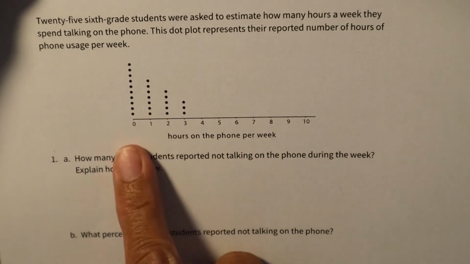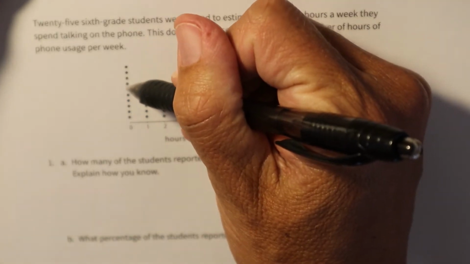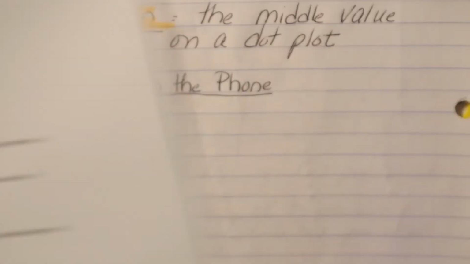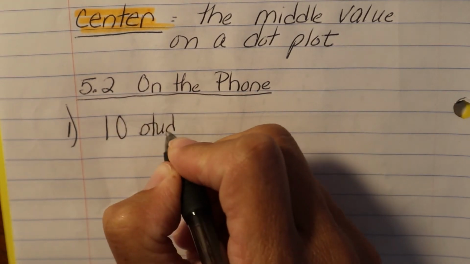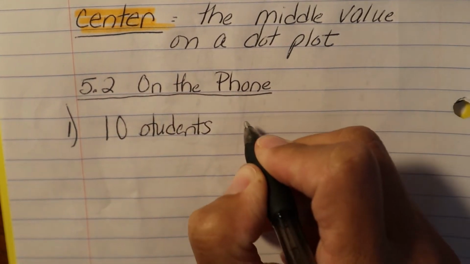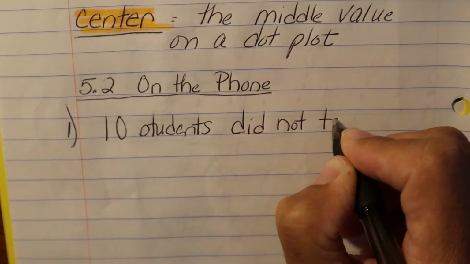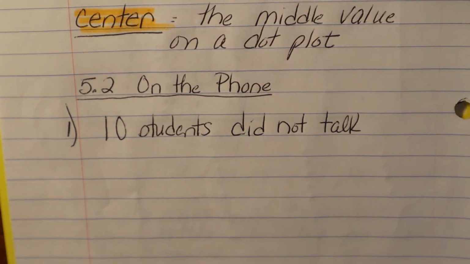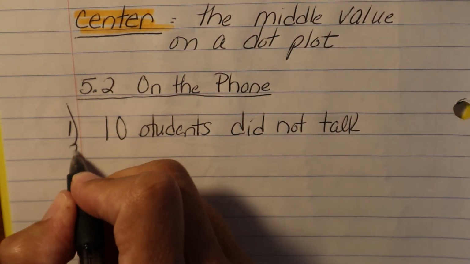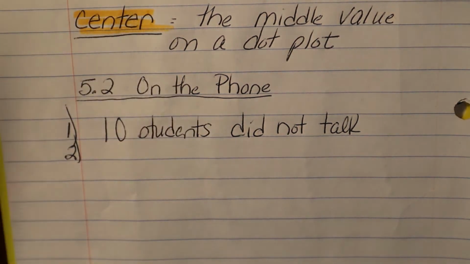So we come back up here, we look at our data collected, we find the 0, and let's count. 1, 2, 3, 4, 5, 6, 7, 8, 9, 10. So number 1, we're going to say 10 students did not talk. And this is just a quick review on looking at the data on a dot plot and understanding it.